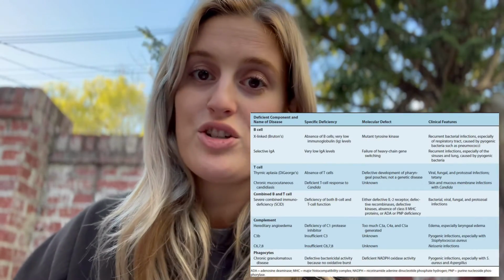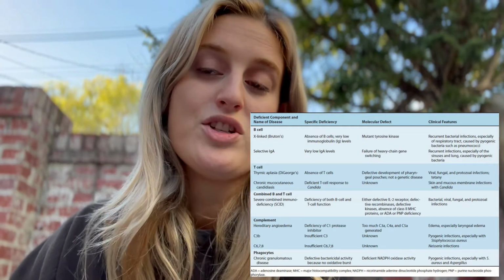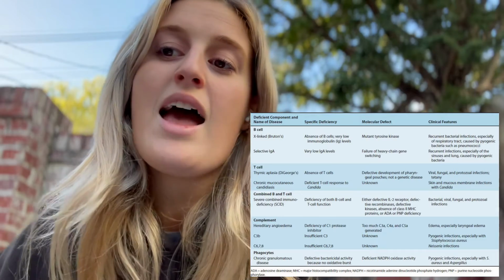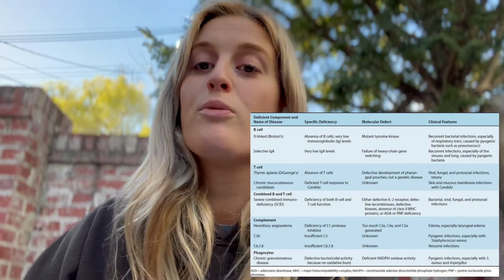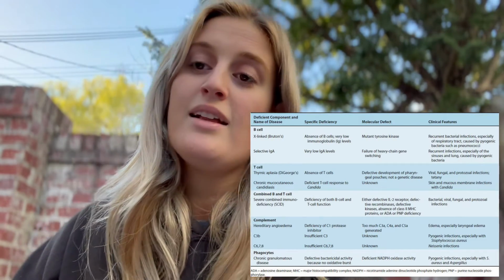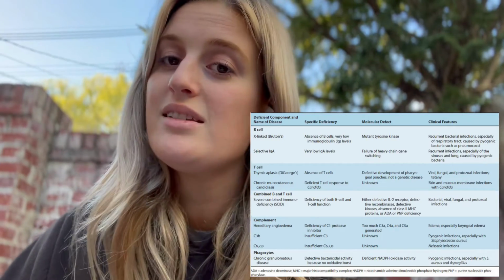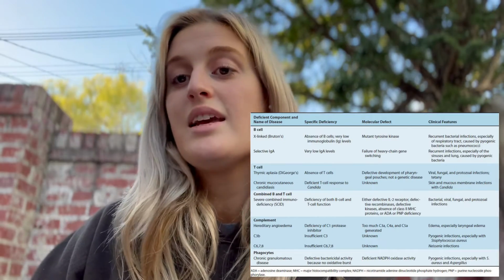Lastly, I will be discussing the deficiencies of T cells and B cells and what causes them, in addition to why individuals with B cell deficiencies are more prone to bacterial infections, as I mentioned earlier, and why people with T cell deficiencies are more prone to viral infections. Lastly, I'll finish off with an example of each type of disease associated with B cell deficiency and T cell deficiencies.